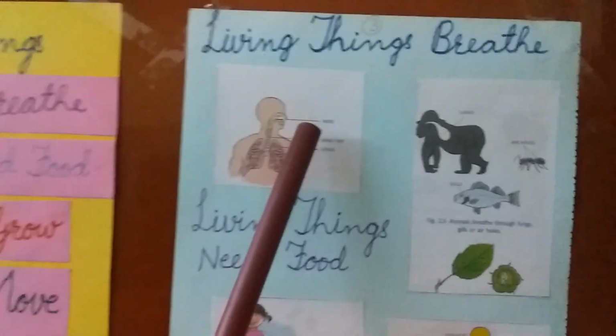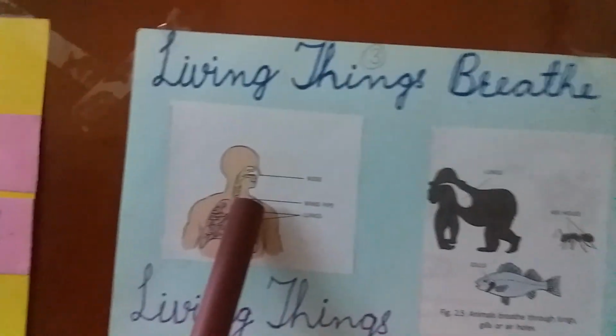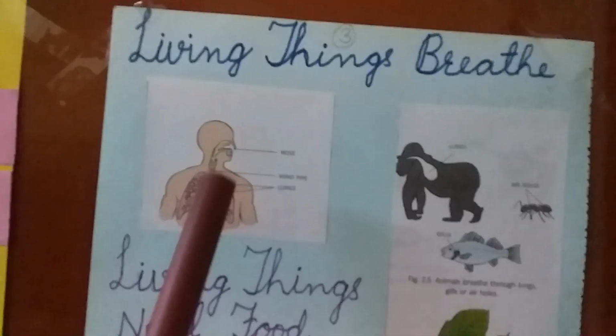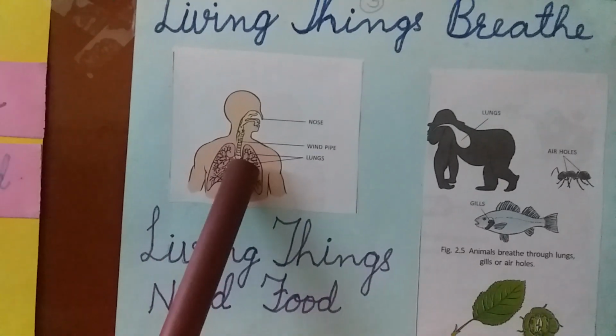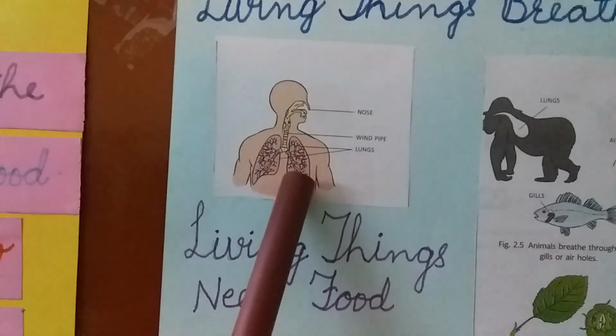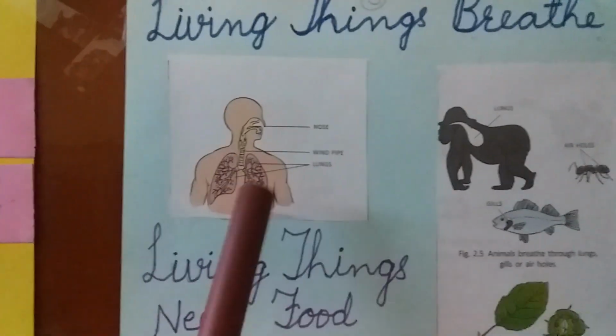Human beings, we have a respiratory organ. The respiratory organ consists of the nose, which is linked to the windpipe, then the lungs. Here, have a picture here. The nose, the windpipe and the lungs, and there are numerous air holes in the lungs, air sacs in the lungs, which help in breathing.